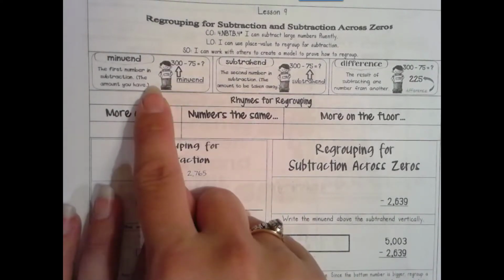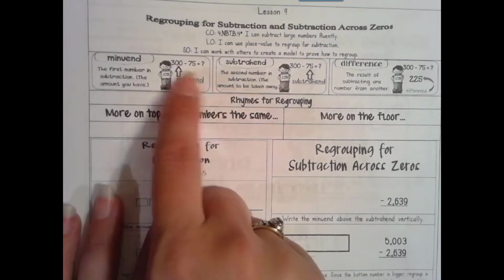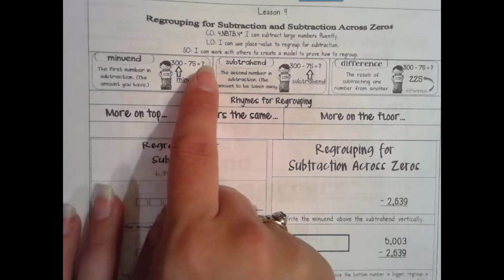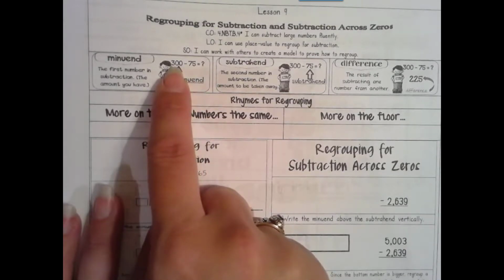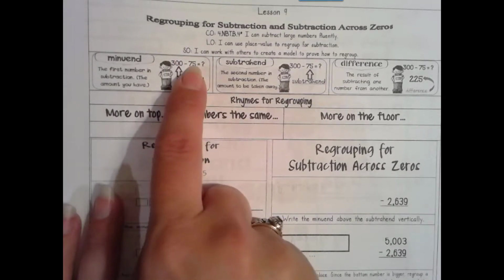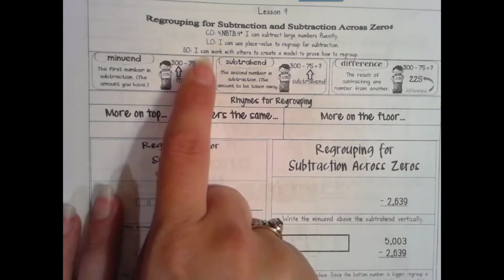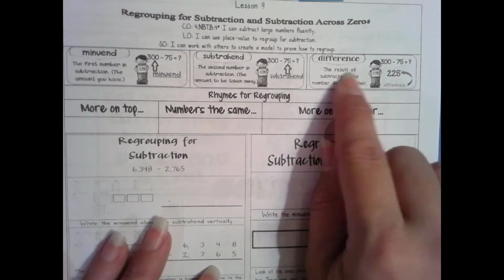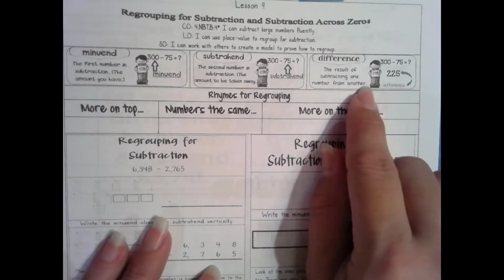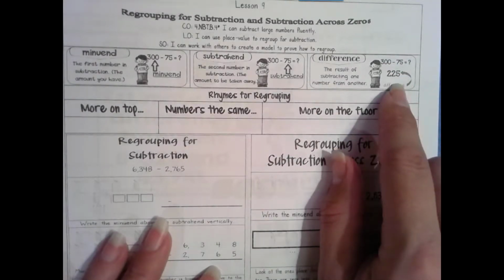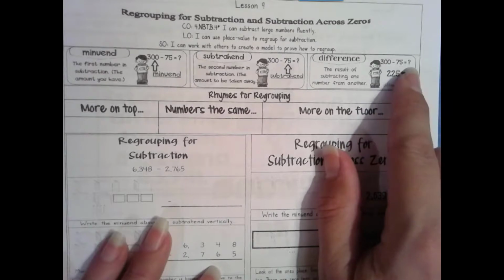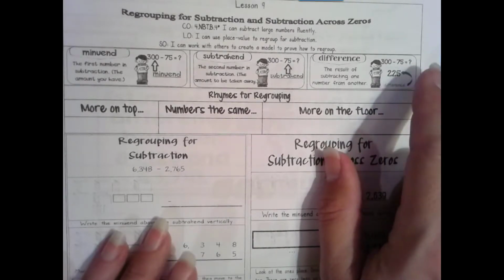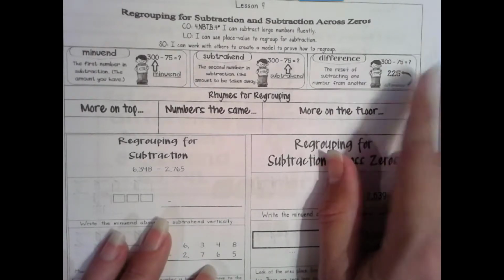And those cannot ever switch places. You can't say, oh, never mind, I actually have a 5 instead of a 0 or a 7. This is what you have. You can't switch places with the other number because they're not being grouped together. They're being taken apart. Difference. The result of subtracting one number from the other. So we call it the answer to a subtraction problem. But we're seeing what is left over when we take out what they have in common.